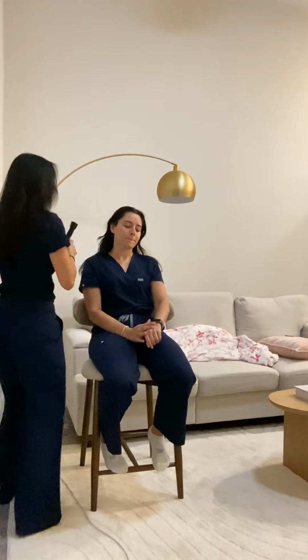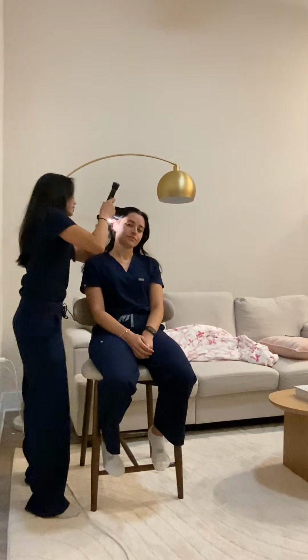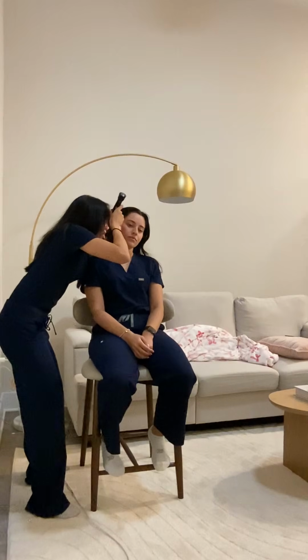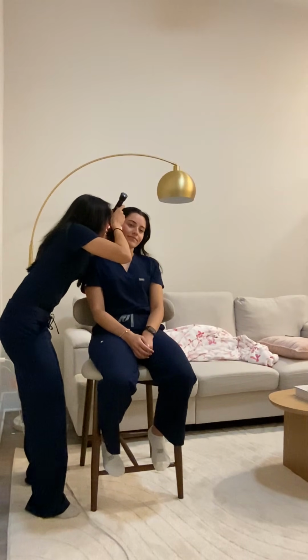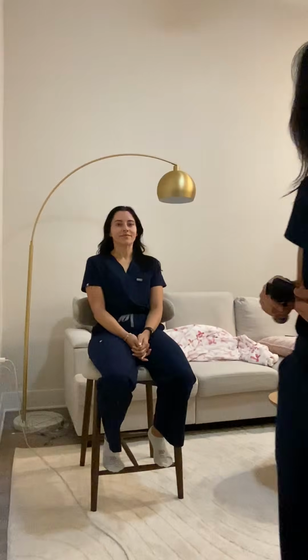Using my pinky as a fulcrum, pulling the auricle up and outwards, and visualizing that tympanic membrane pearly gray once again, and all of its landmarks. Perfect. And that concludes the ear examination. Now I'm going to change out the speculum and ensure that it is the correct size, and we will go ahead and get started on the nasal exam.